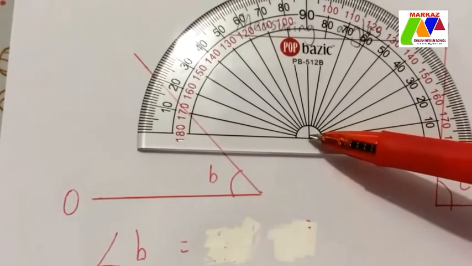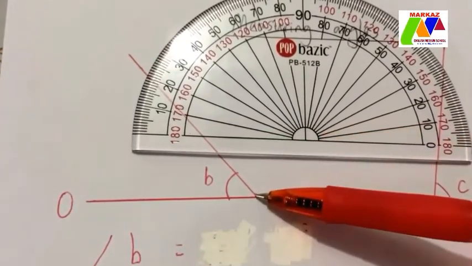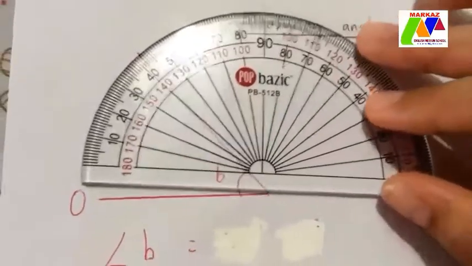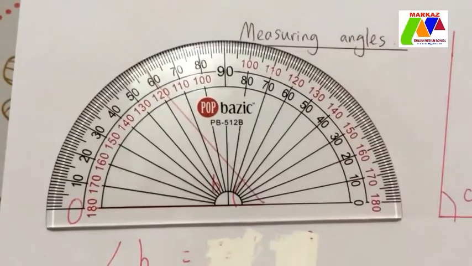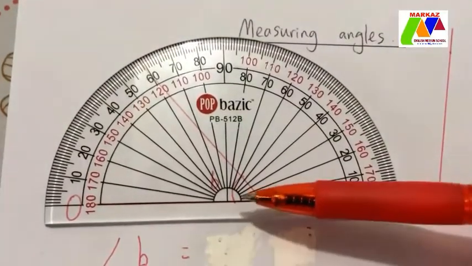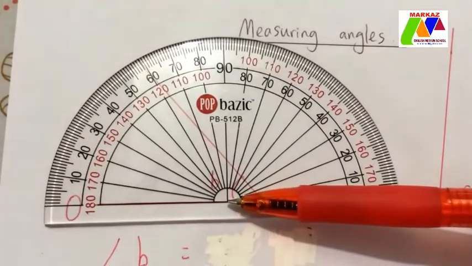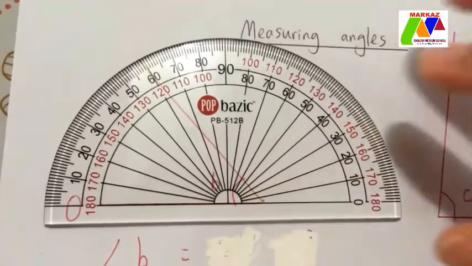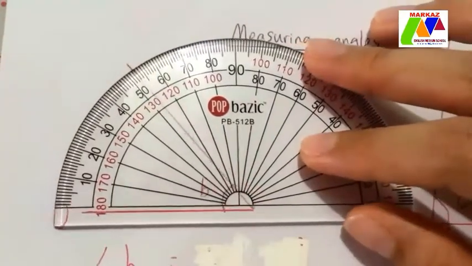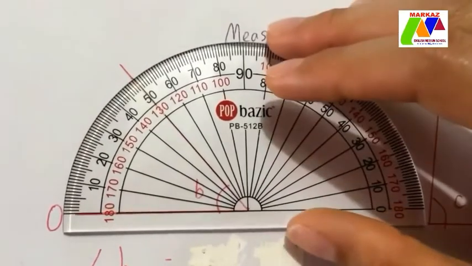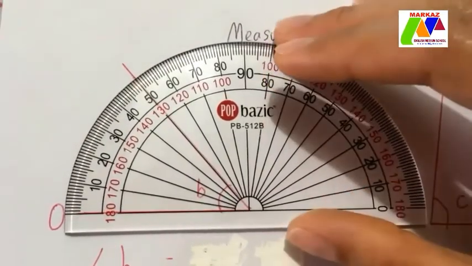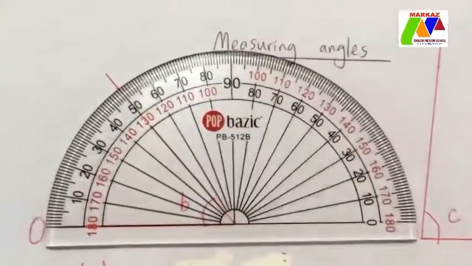Put the protractor's 0 degree bottom line on the 0 degree line of the angle so they coincide. Is it correct? No. Just move back to the vertex. Now it is correct.